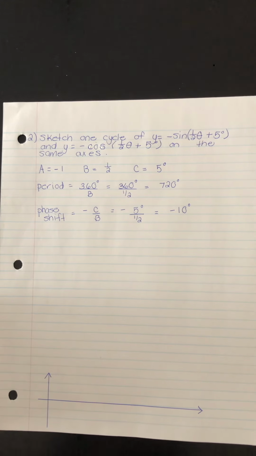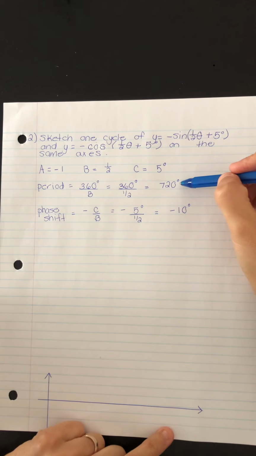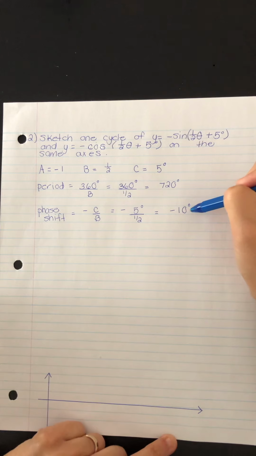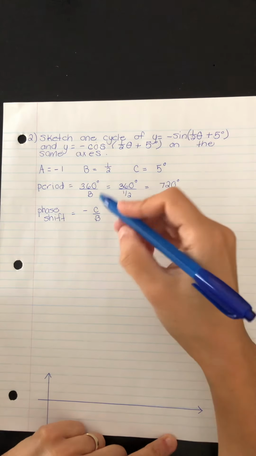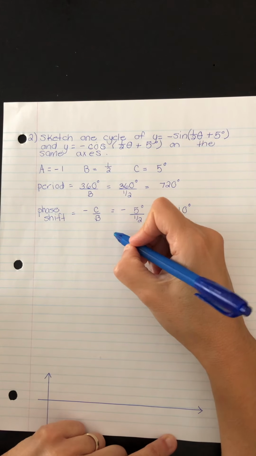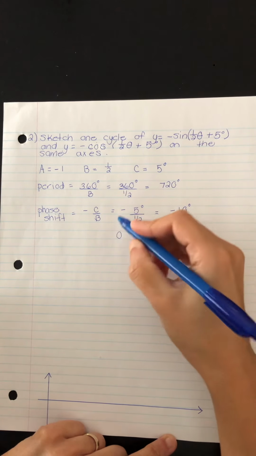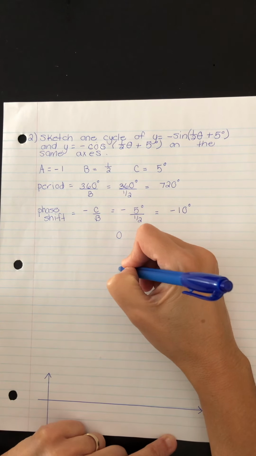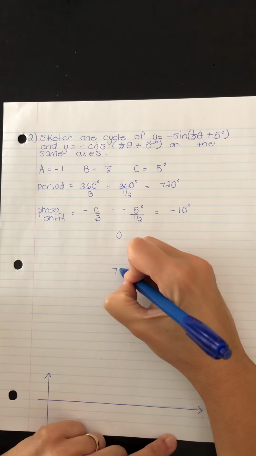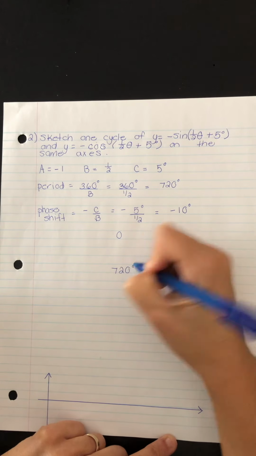Okay, let's come up with our 5 critical values. First, we come up with the 5 critical values assuming no phase shift. Then we'll shift all of those values 10 degrees to the left. If there was no phase shift, the graph would start at 0, and then the 5th critical point would be 720 degrees.